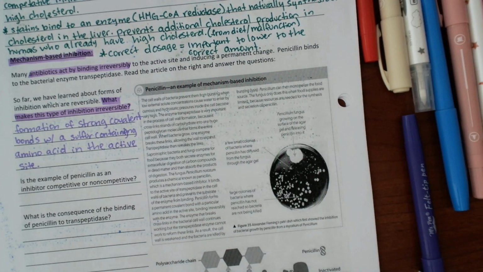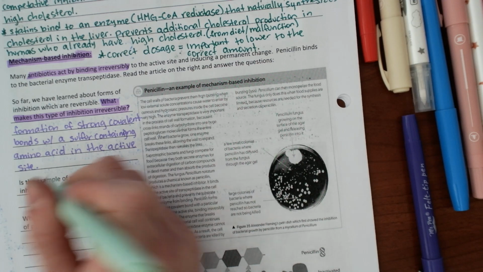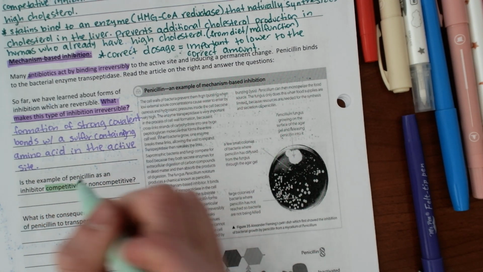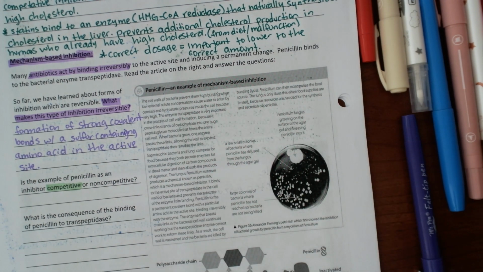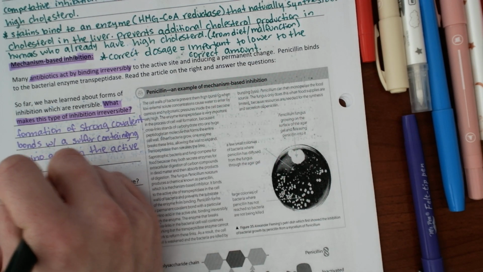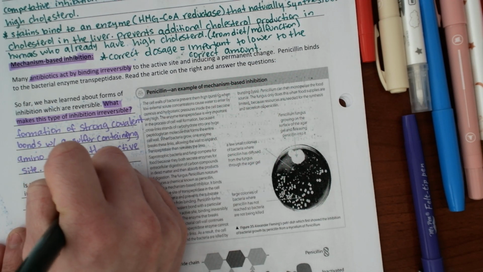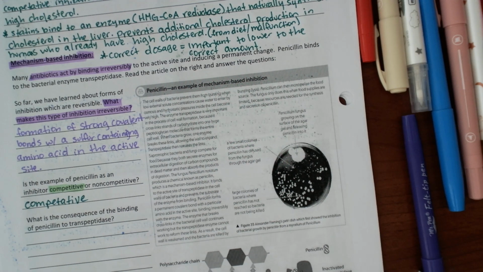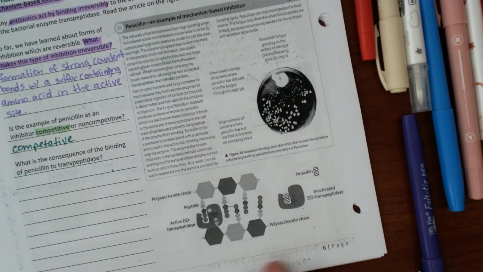Drum roll. It's competitive. We know that because it binds to the active site. Oh, the green snuck its way in here.